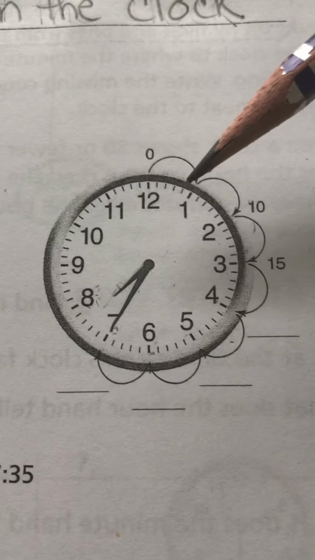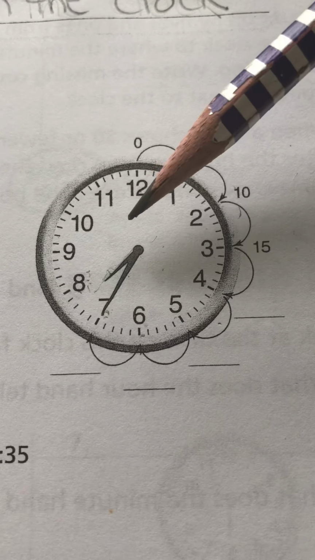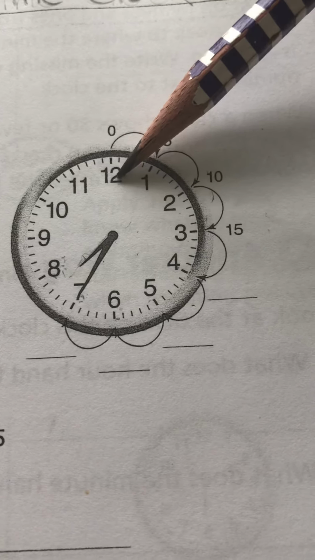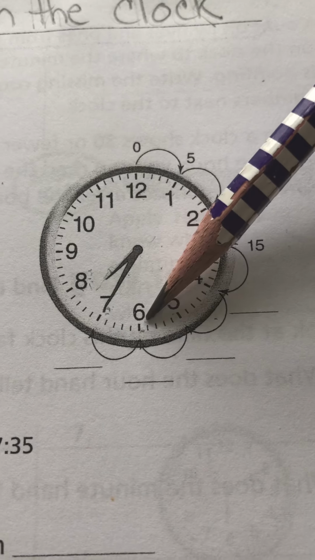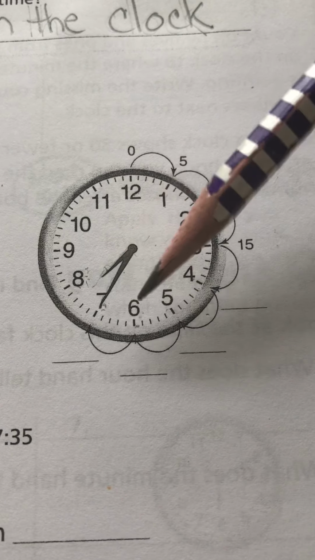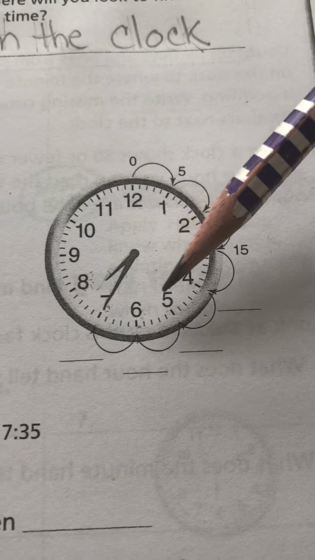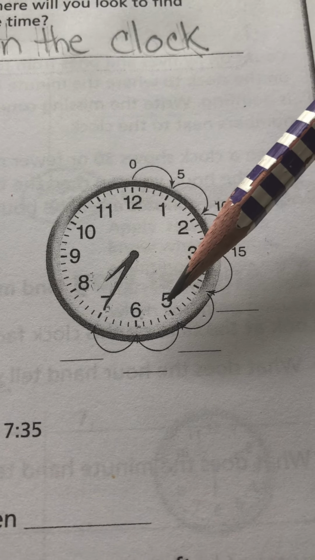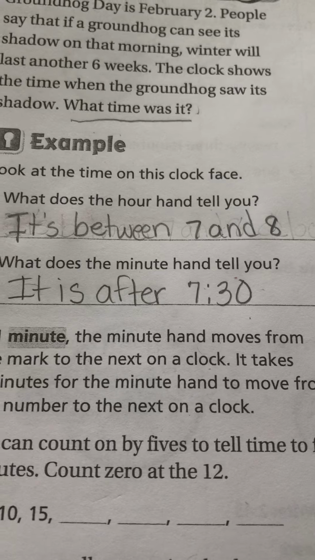Because if I look at this clock and I start at 12, counting all of the numbers by 5, I can see 0, 5, 10, 15, 20, 25, 30, that this minute hand is definitely after 30 minutes. So we know it's in the 7 o'clock hour. So we also know now that this time is past 7:30. So that's why I wrote this here. It is after 7:30. So we still have to find out the exact time.